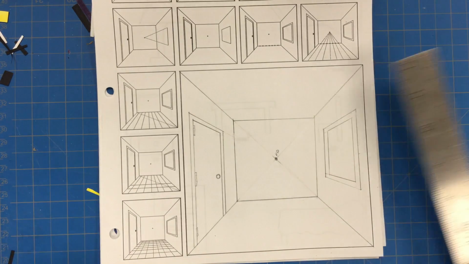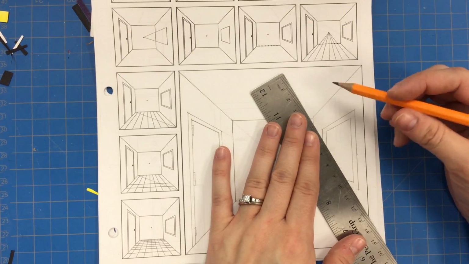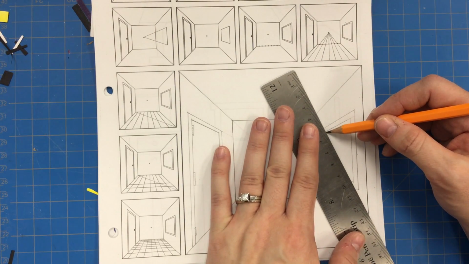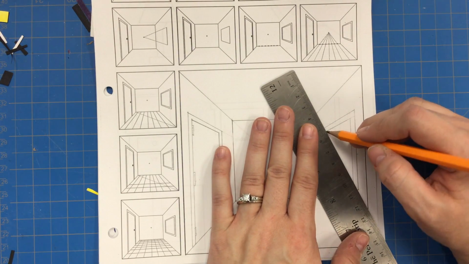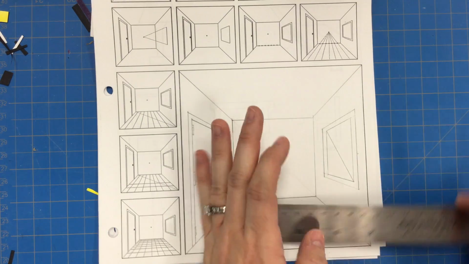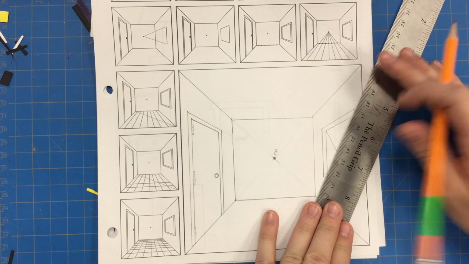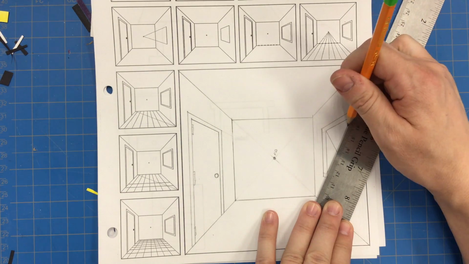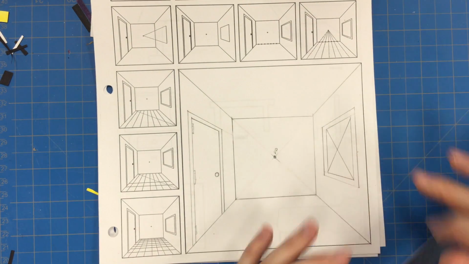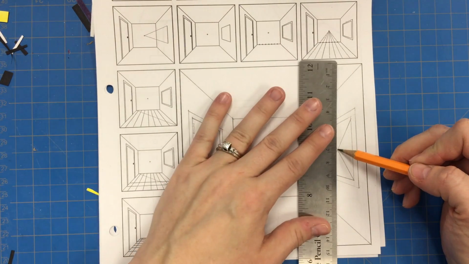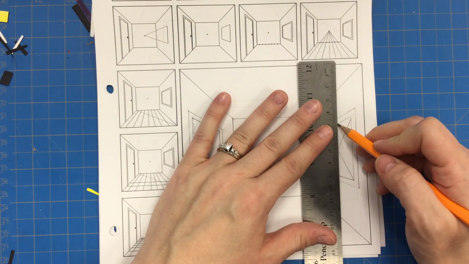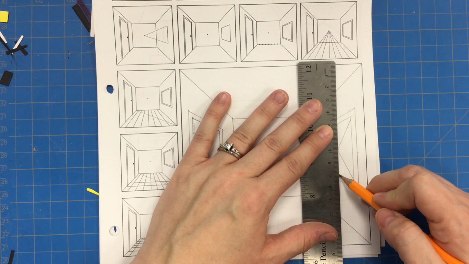Or the window panes in perspective. So to create window panes in perspective, we're going to find the center of our window. Remember, to do that, we're going to connect opposite corners. And we're going to do this really lightly because we're going to erase these lines. Where these intersect, that's where we're going to put our vertical parallel line for our window pane.